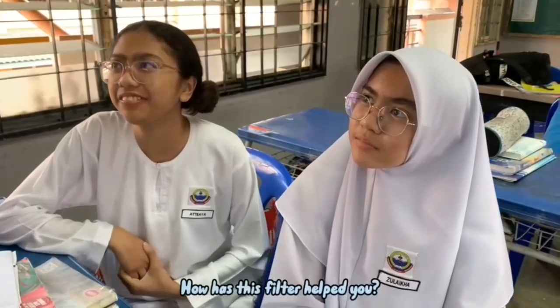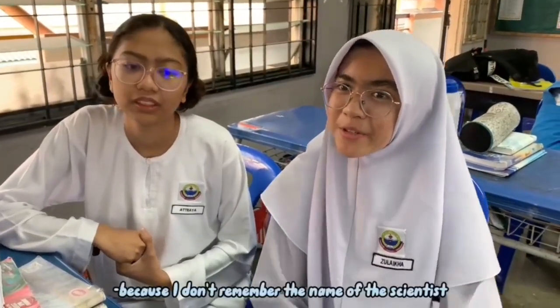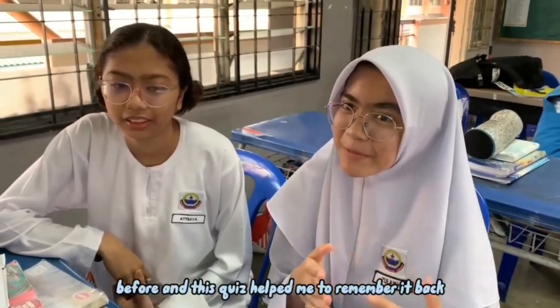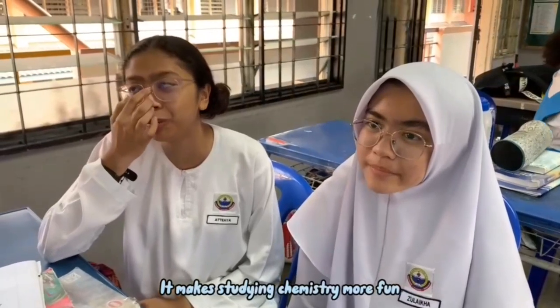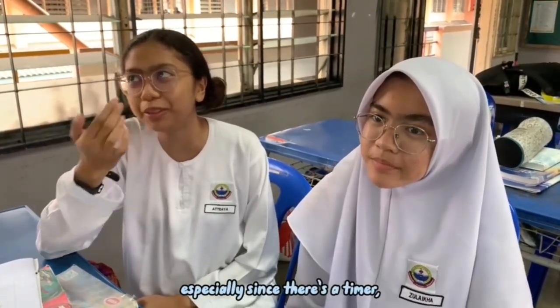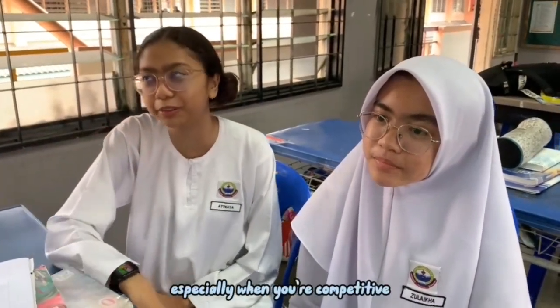How has this filter helped you? Because I don't remember the name of the scientist before, and this quiz helps me to remember it back. It makes studying chemistry more fun, especially since there's a timer, so it really helps you, especially when you're computing. I think that's all for today.